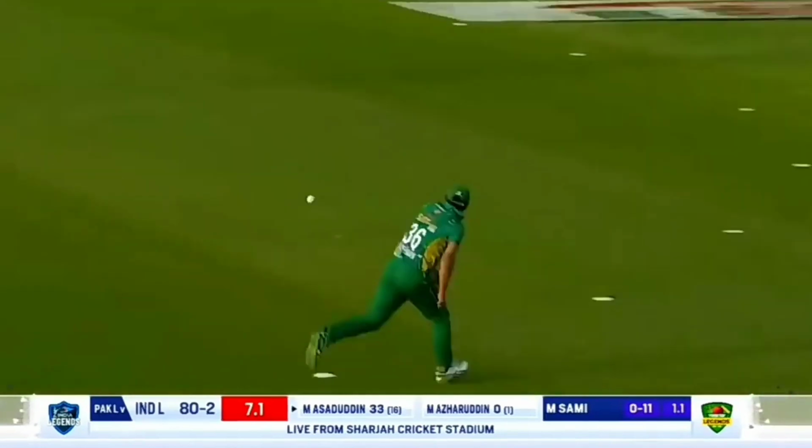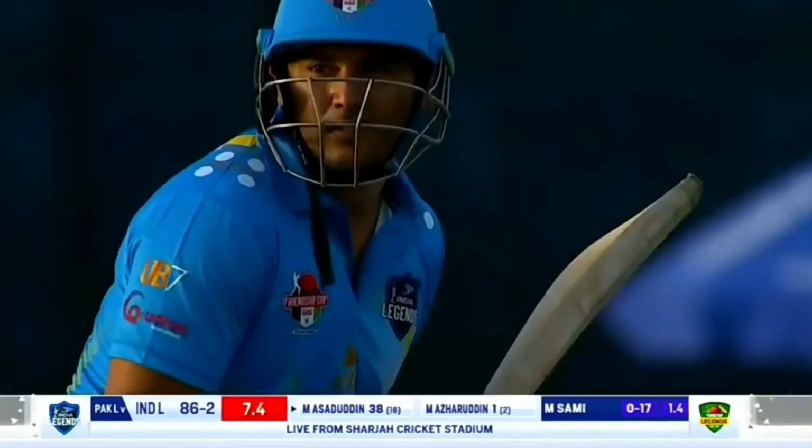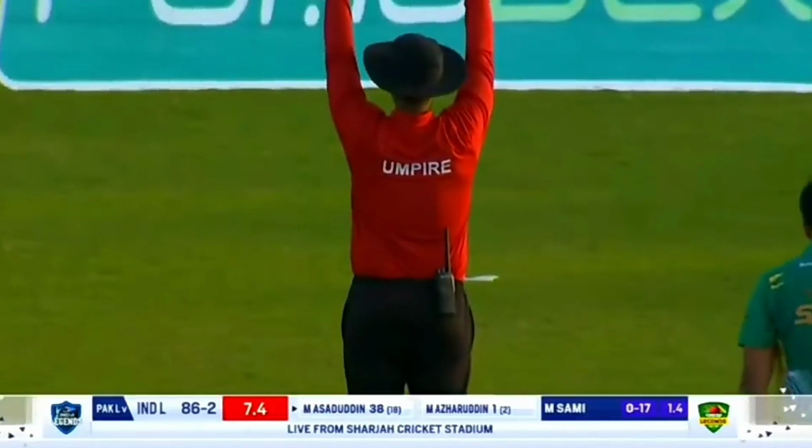And he goes again through the offside. He's found the gap. Another classy stroke for 4. That too coming against the India legends. This time he chips it straight down the ground. Pure timing. Pure timing for a 6.